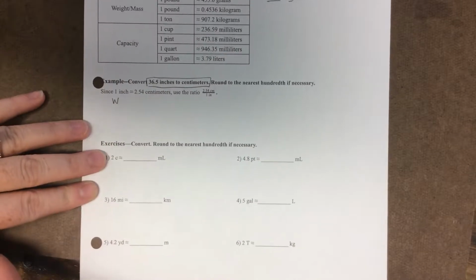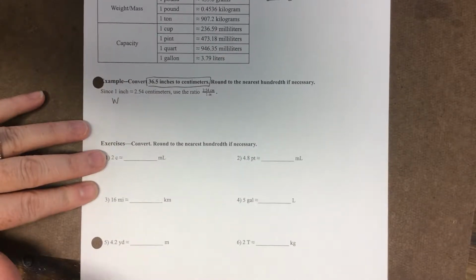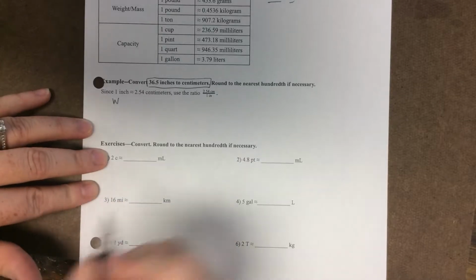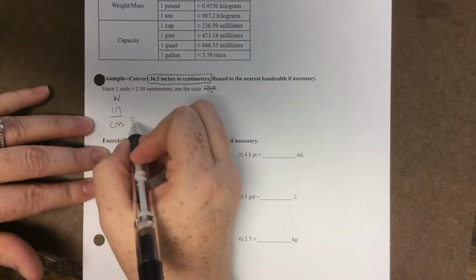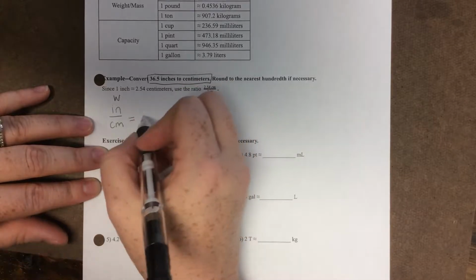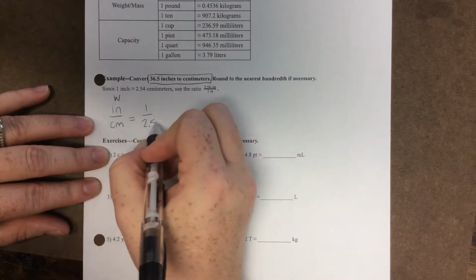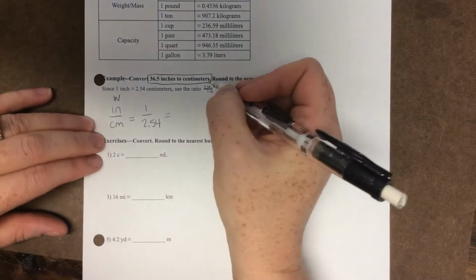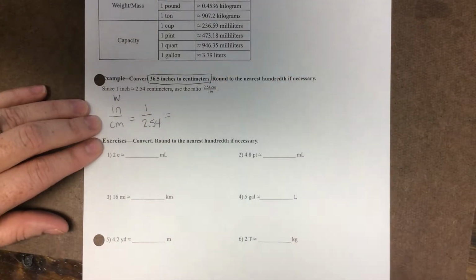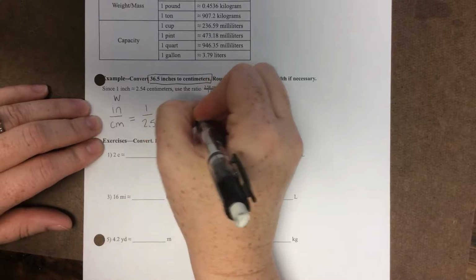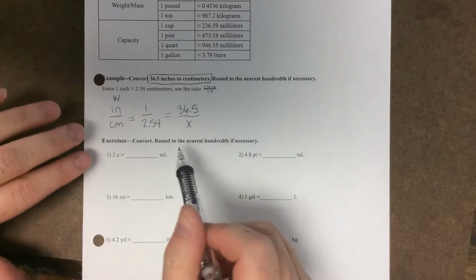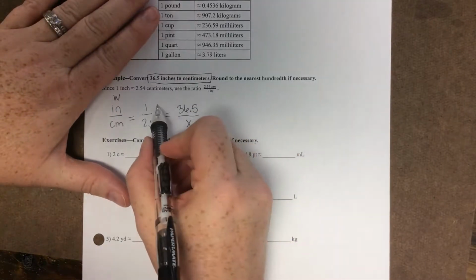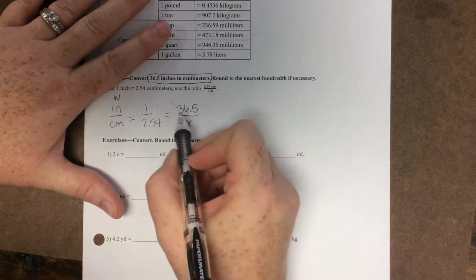So my words on this one are inches to centimeters. Inches to centimeters means that it's 1 inch to 2.54 centimeters. Okay, it's not frozen on this screen. 36.5 inches to how many centimeters? We don't know. So you can scale up right like this, times 36.5, or we can just cross multiply.